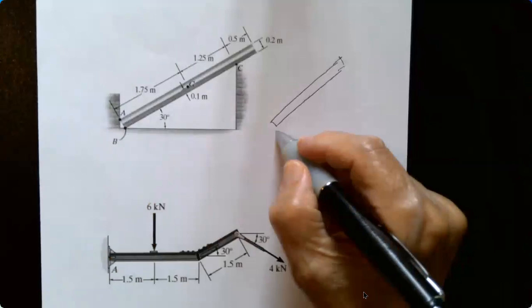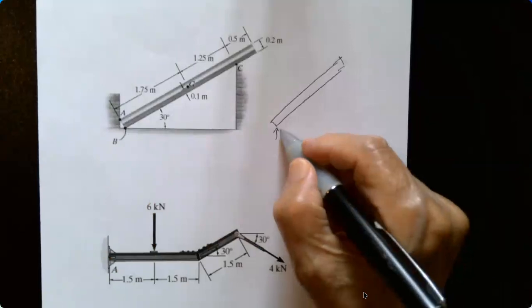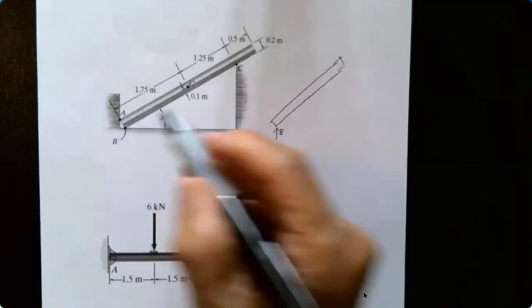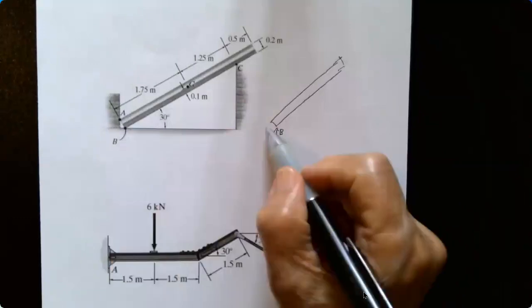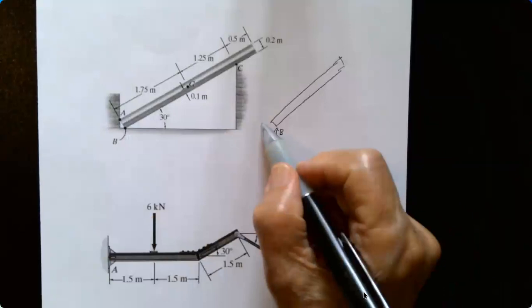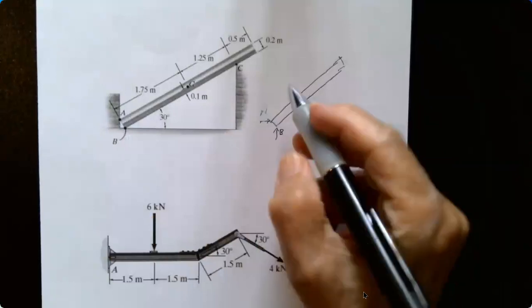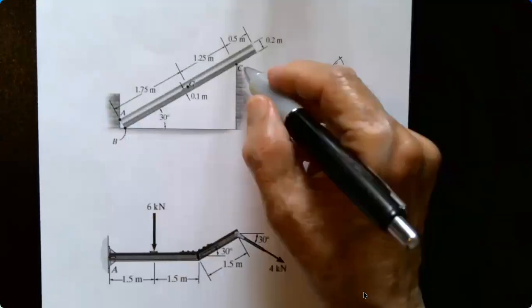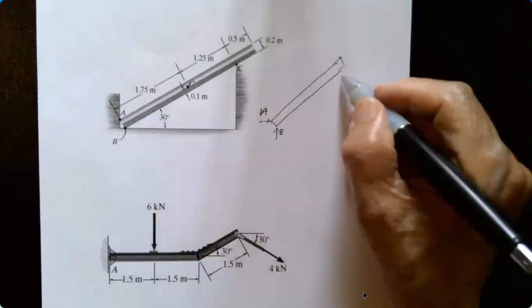So this is B. There's a reaction at A that's going to be perpendicular to that wall. So this is A. And then C is going to be perpendicular at this point.